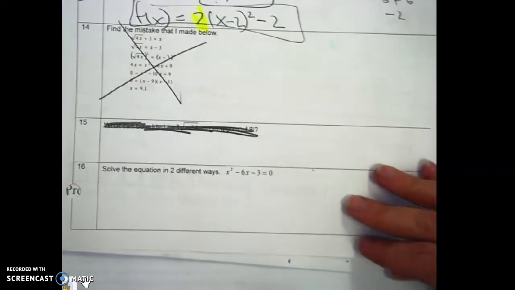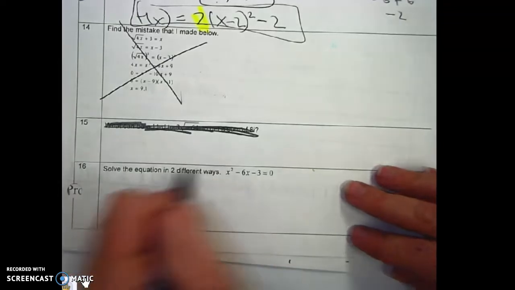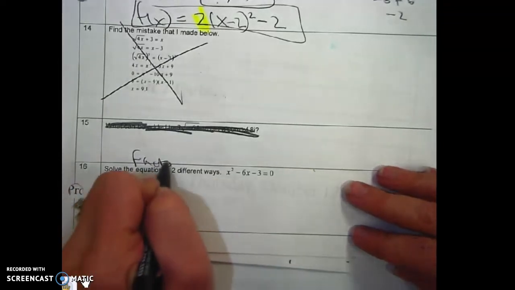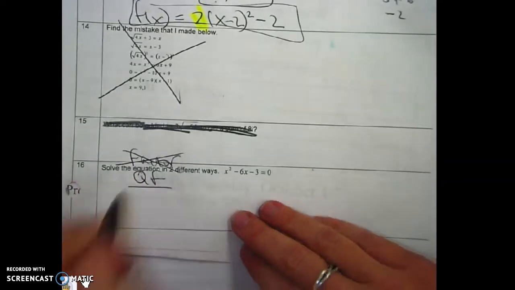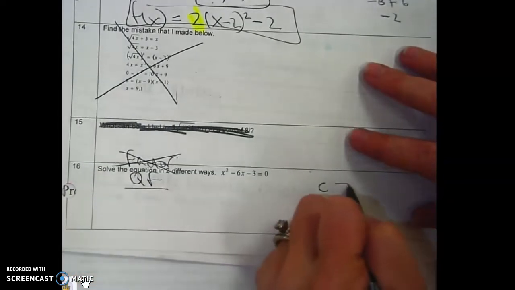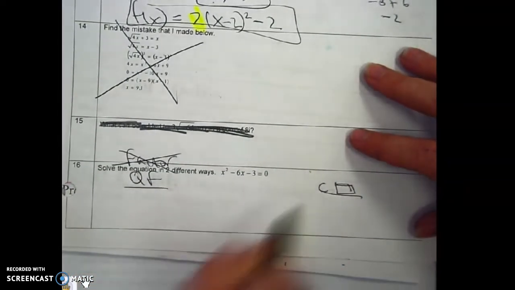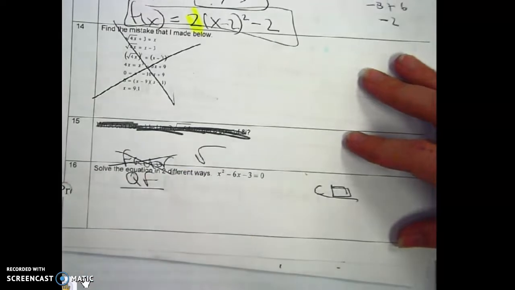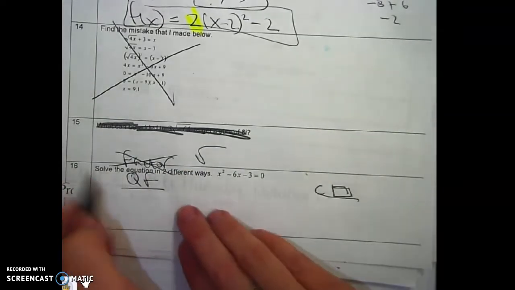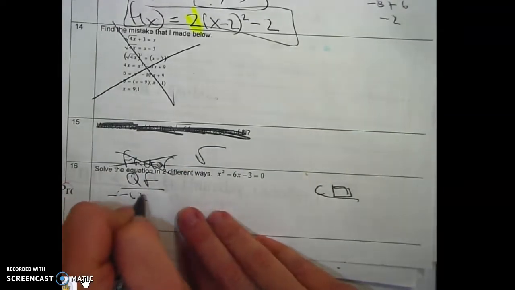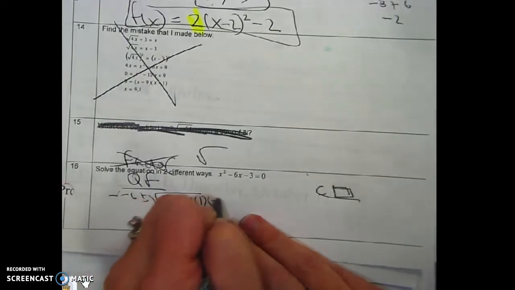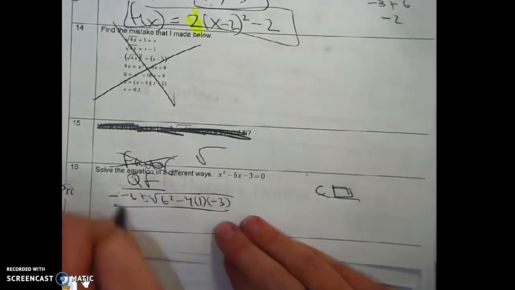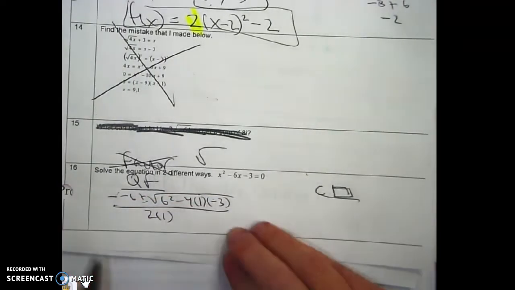Solve this in 2 different ways. I can't solve it by factoring. Okay. I can solve it by the quadratic formula. That's one way. I can solve it by completing the square. That's another way. And I don't really have a choice. I can't do the square root. So I'm going to go -b plus or minus the square root of b squared minus 4 times a times c, all over 2 times a.